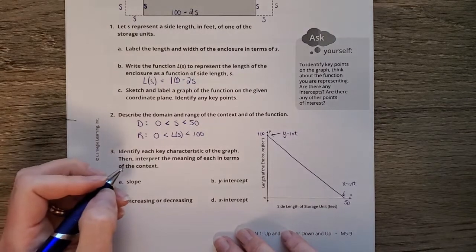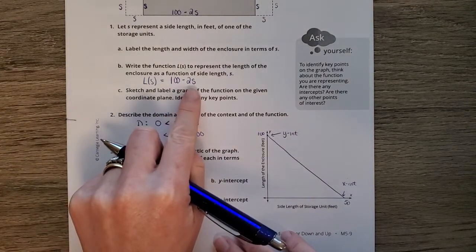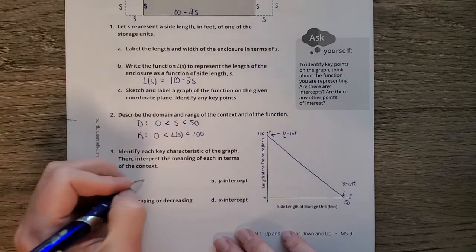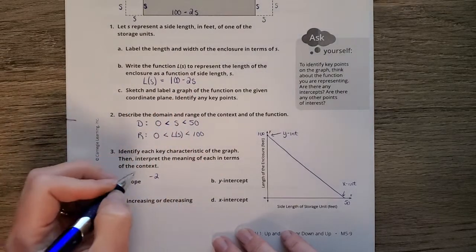So the slope of this graph, if we look up at the equation, the slope is always the number in front of the x, so the slope is -2. What does that mean?